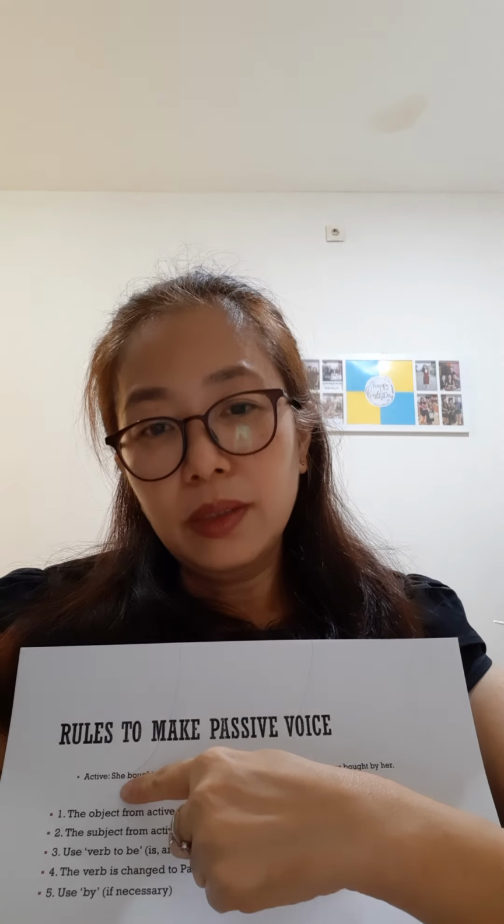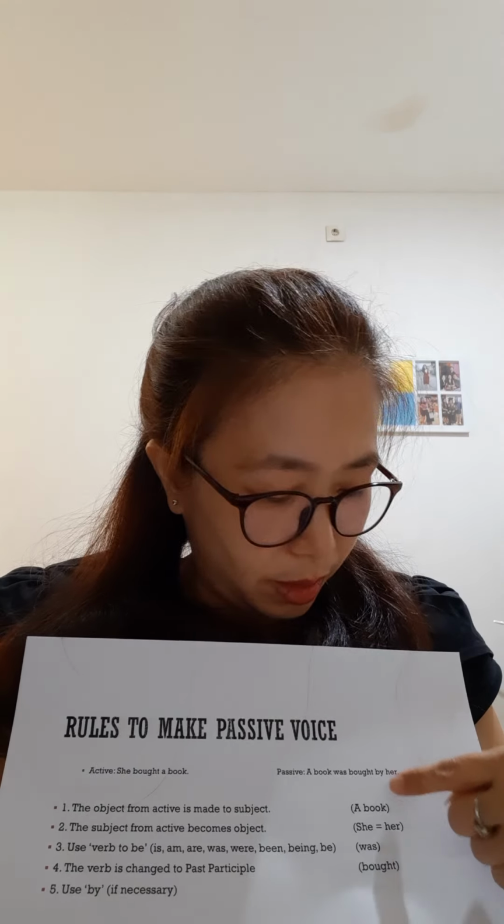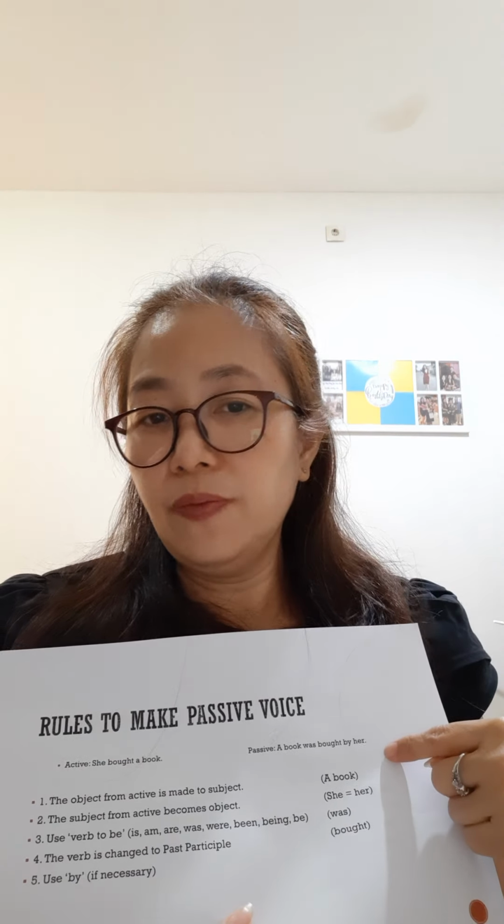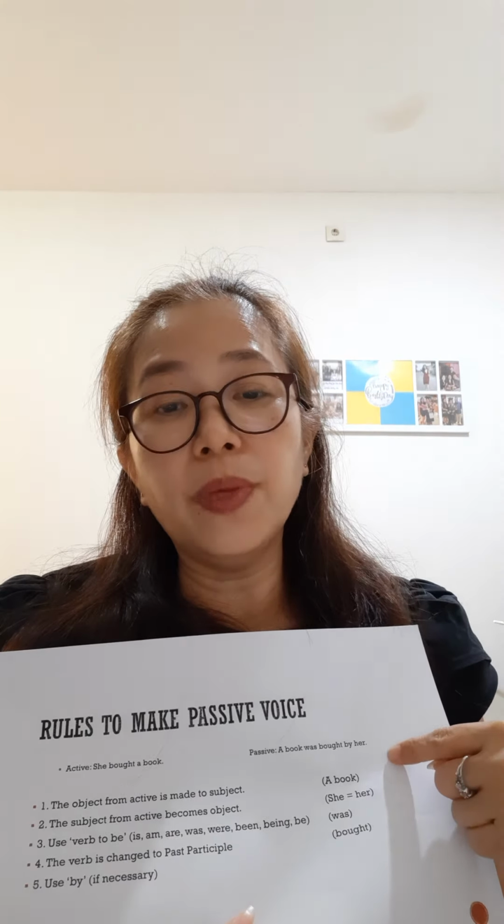Second thing, the subject becomes the object in the passive. She is the subject, and in the passive it becomes the object, her. Of course, you have to put it in the object form: the object pronoun becomes her, by her. That's the second thing you have to remember. Understand? Any question?